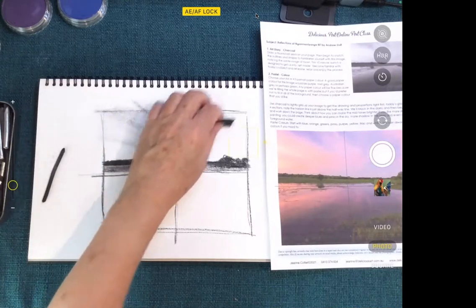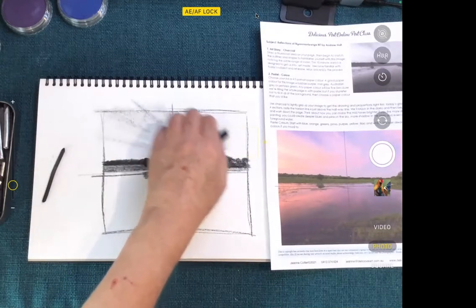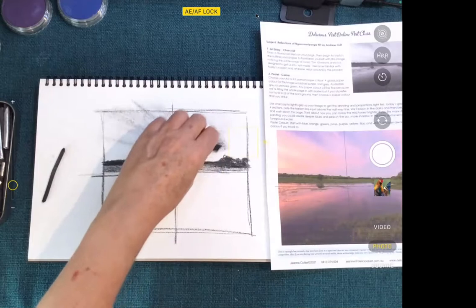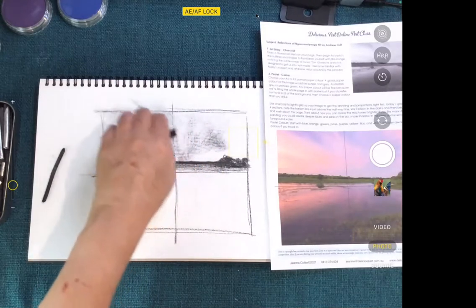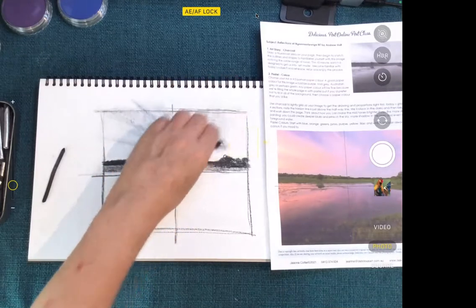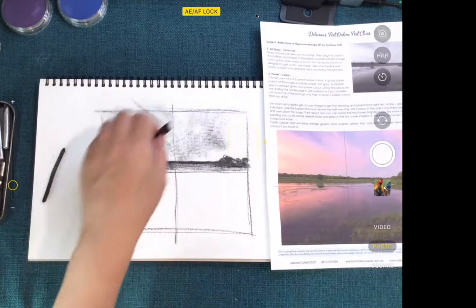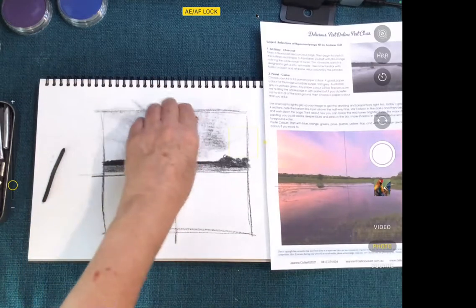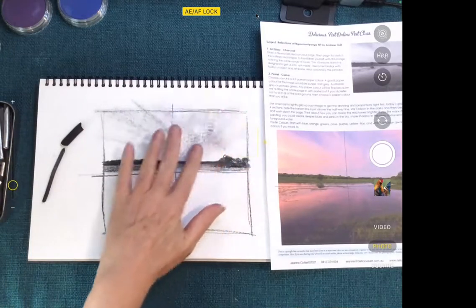I like to lie it down, and that way I can get a really nice, soft kind of shade without getting any too hard a line. If you want hard lines, then you use the end of your stick of charcoal. But if you want something soft like this, then just lie it down on its side and just wipe it across the page really gently. And once you've done that, you can start again to just push it out with your fingers.